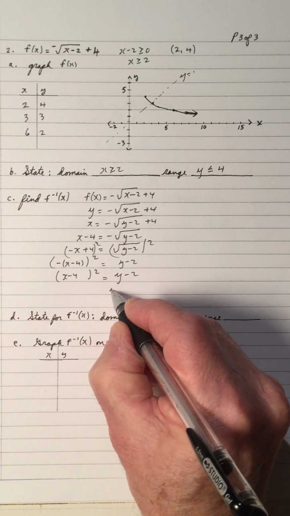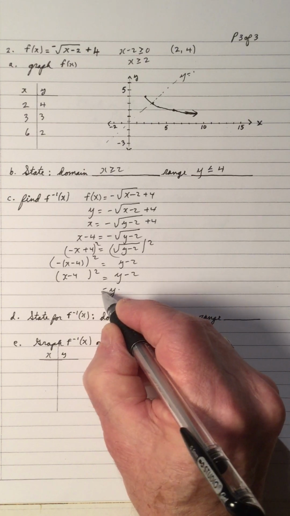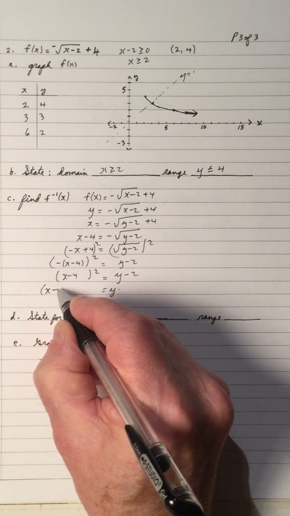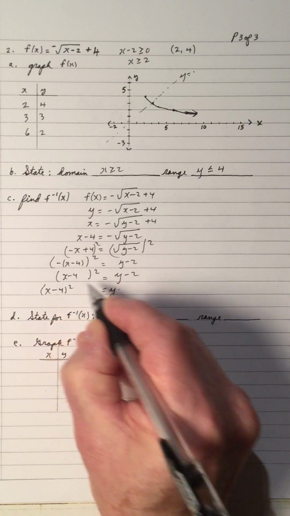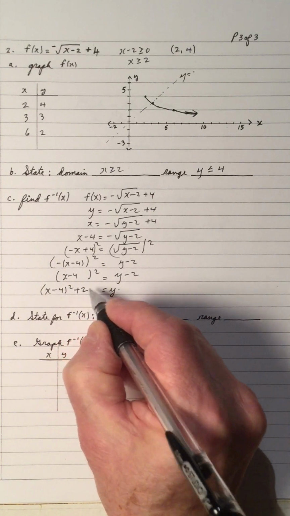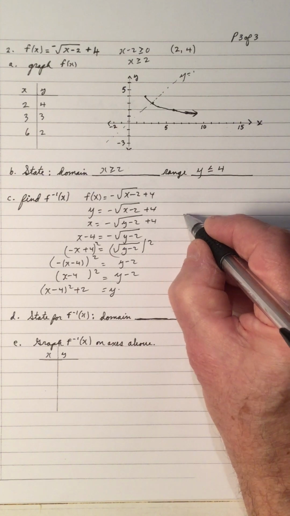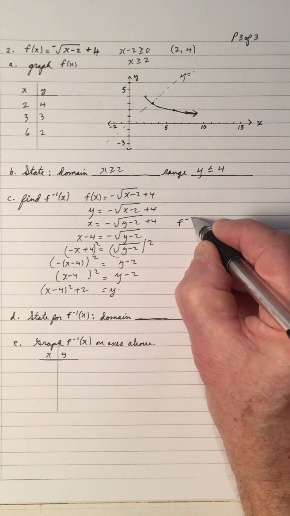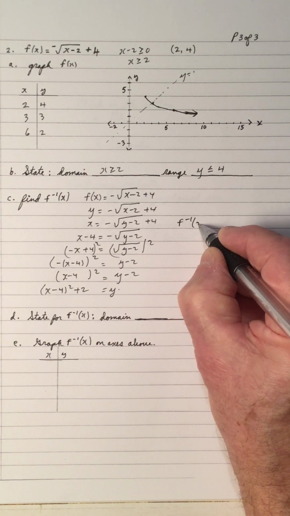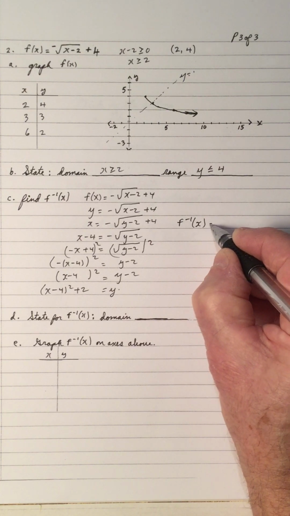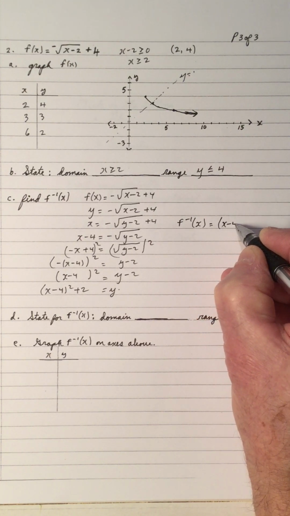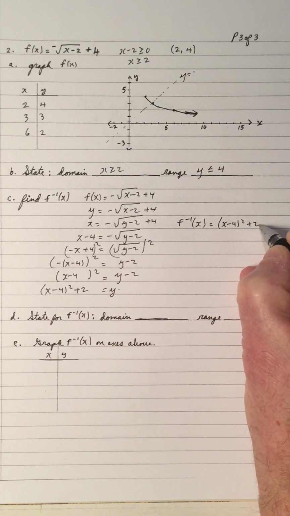So this becomes y is equal to x minus 4 squared plus 2. Okay, so f inverse of x is x minus 4 squared plus 2.